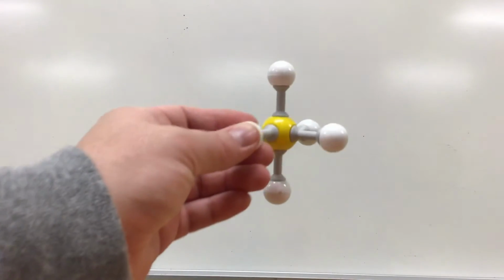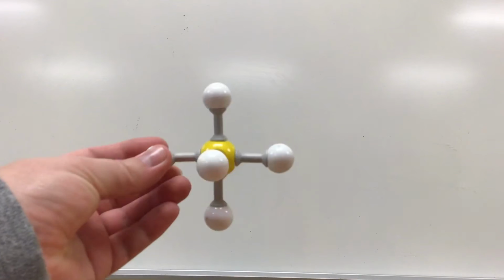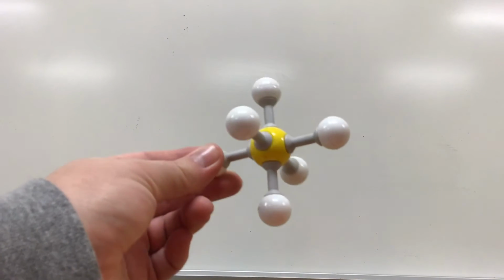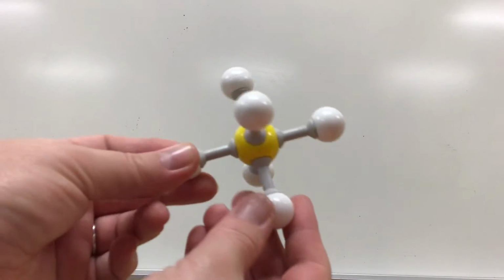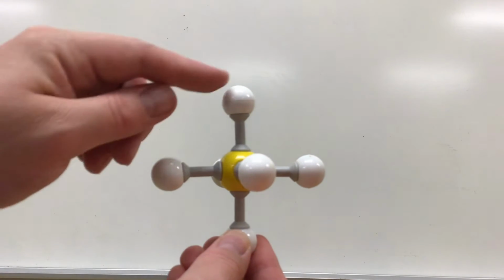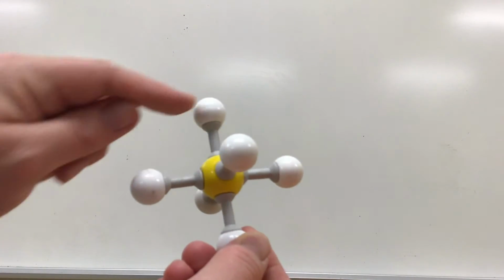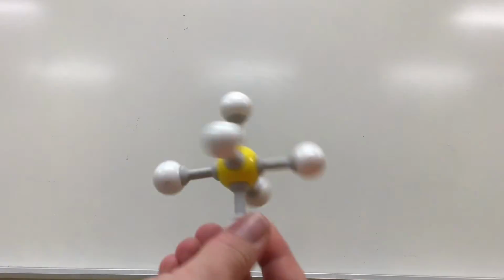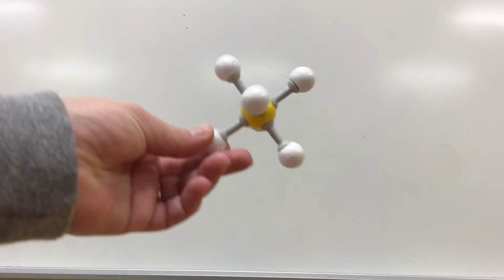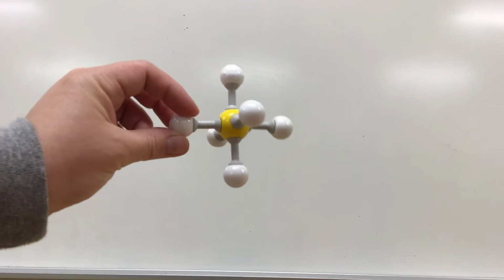Now why octahedral when oct means 8? And this is confusing for students because this has 6 electron domains. And the reason that it's called an octahedral is because if we were to almost fill in the sides of this shape like triangles, there would be 8 faces to this structure, and that's why it's called an octahedral. So those are your main geometries: linear, trigonal planar, tetrahedral, trigonal bipyramid, and then octahedral.